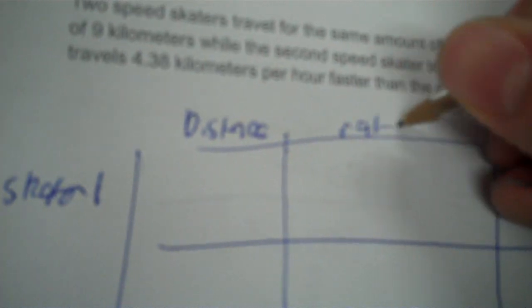So distance, rate, remember rate means per, and then time. The distance, well, we got 9 and 8. That's the kilometers they went. Now, per, well, I see per hour, but it says faster, so that's plus 4.38. That would be the one going the higher distance, plus 4.38. If you're wondering where to put that, it's always with the one of the higher distance. Now, we don't know this, so you can put R and R. We don't need two different variables.